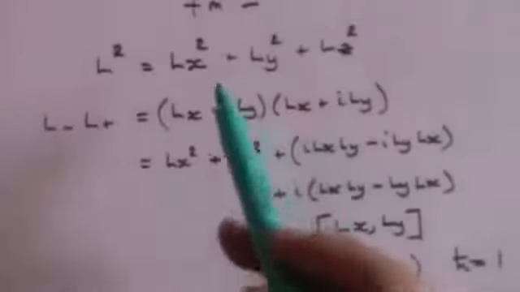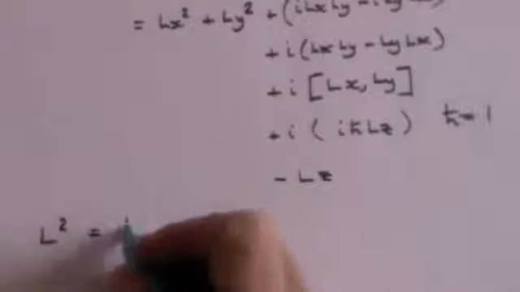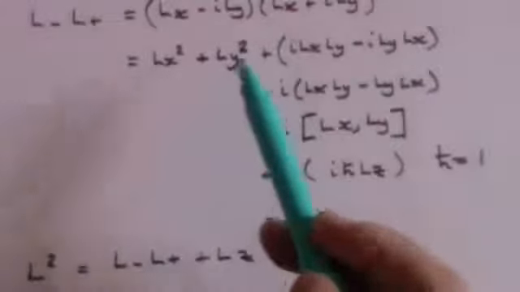And that means that L squared, which you'll remember we said was Lx squared plus Ly squared plus Lz squared. Well, there's the Lx squared plus Ly squared. So L squared is going to be equal to L minus times L plus, which gives us Lx squared plus Ly squared minus Lz. Well, the minus Lz is no good, so we better get rid of that by going plus Lz. And that just gives us now Lx squared plus Ly squared, but we also need an Lz squared. So we've now got that L squared, which is of course Lx squared plus Ly squared plus Lz squared, is the same thing as L minus L plus plus Lz plus Lz squared.